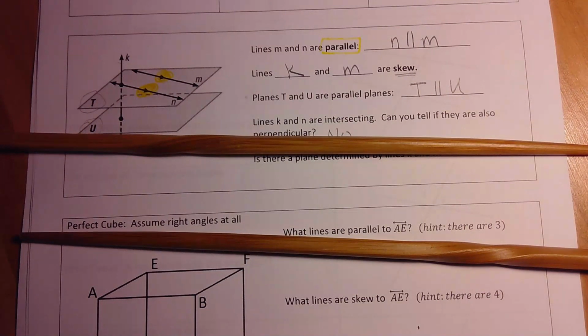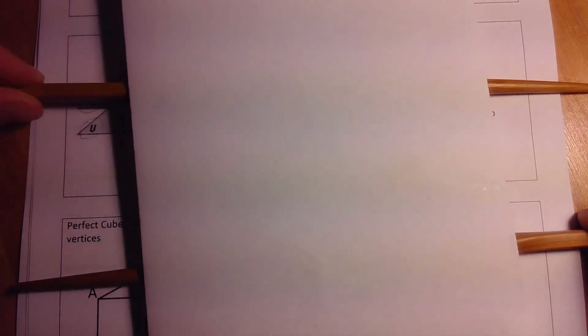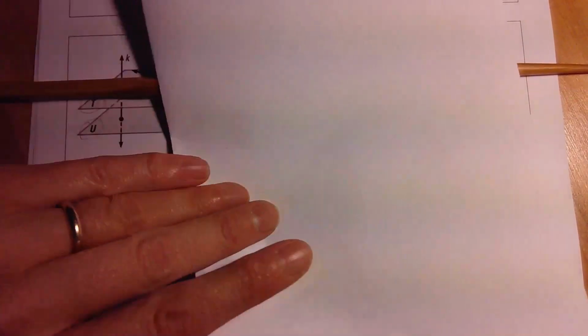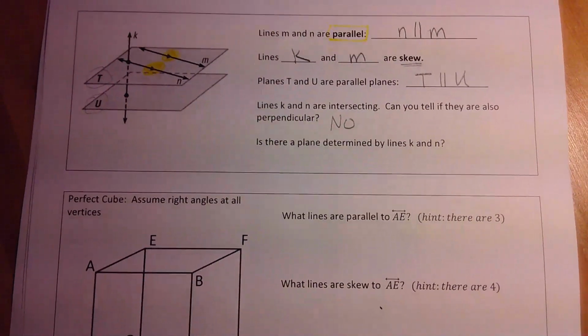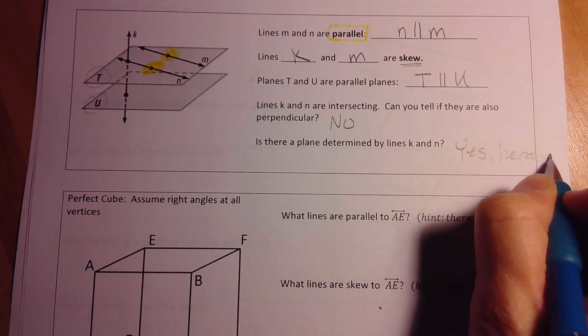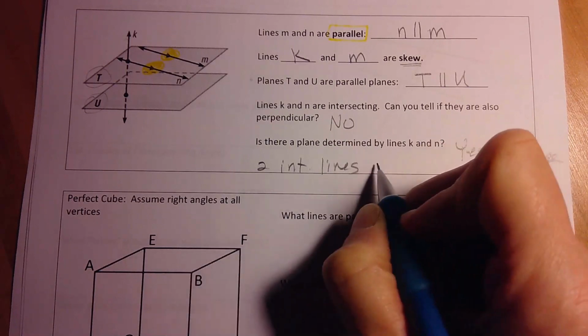Let's see, do I have a piece of scratch paper here? So here's a plane, right? Two parallel lines would form that plane. If I had two intersecting lines, this plane would be determined by two intersecting lines as well. Okay, so the answer is yes, because they're intersecting. Two intersecting lines determine a plane.